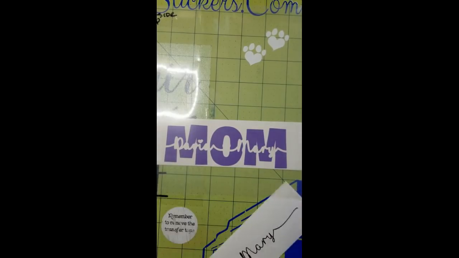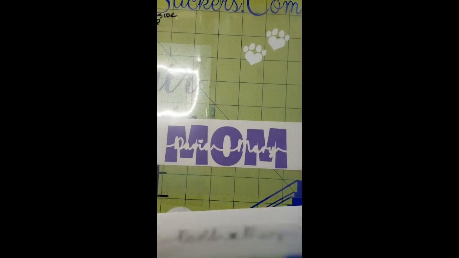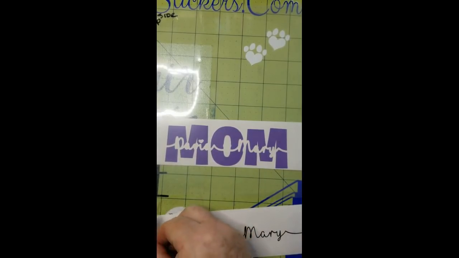And take your transfer tape and go ahead and place it in the middle about. Go ahead and layer it down, get it on there real well, and peel it off your backing.